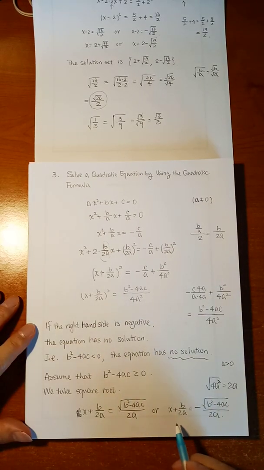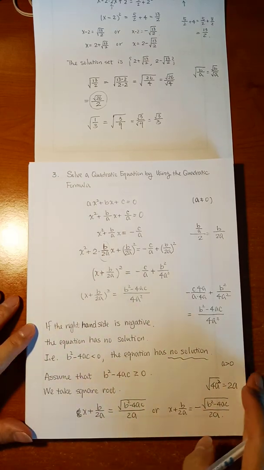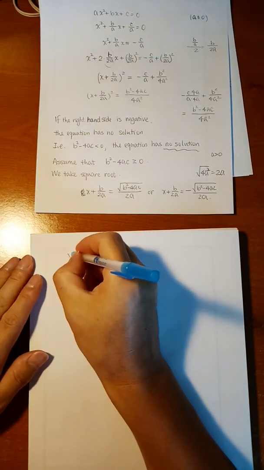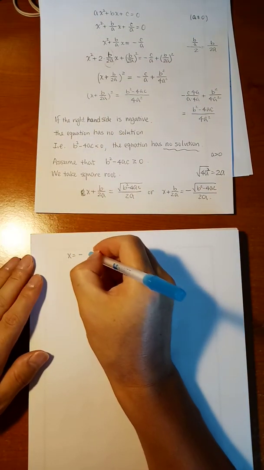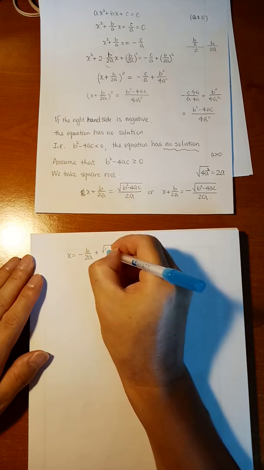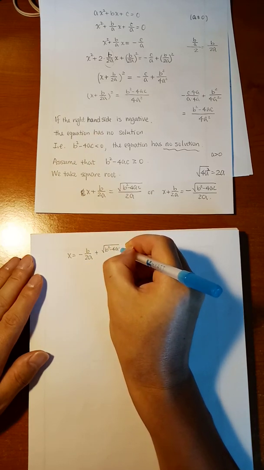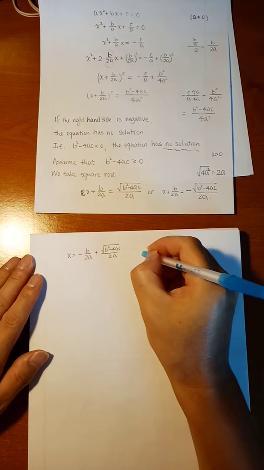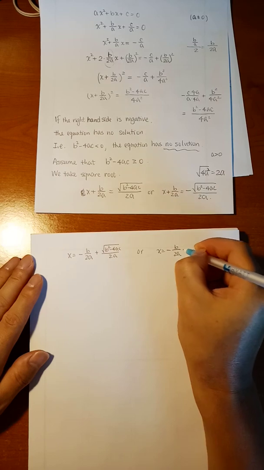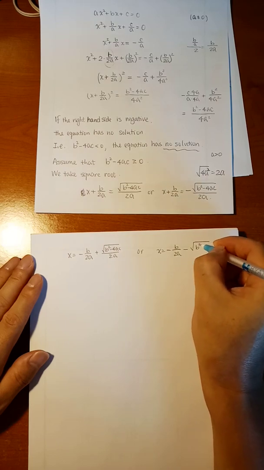Then you move this b over 2a to the right side, and you will get x is equal to negative b over 2a plus square root of b squared minus 4ac over 2a, or x is negative b over 2a minus square root of b squared minus 4ac over 2a.